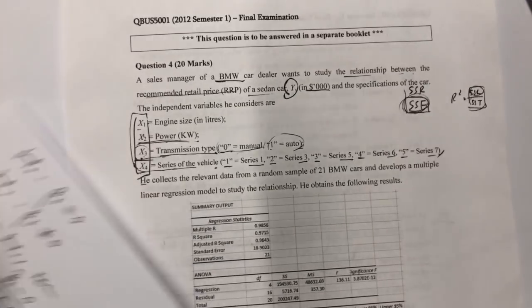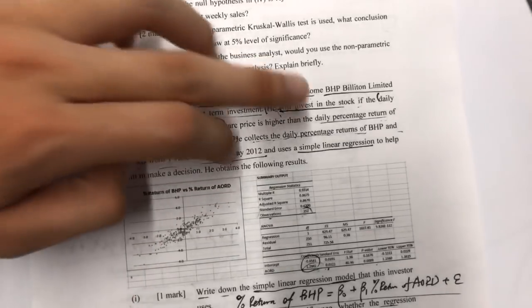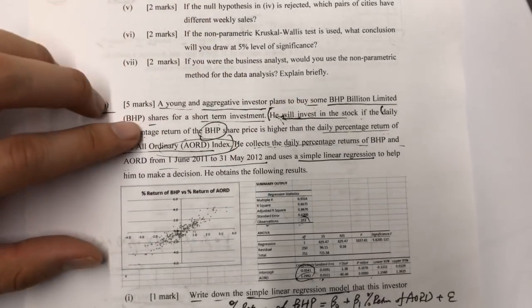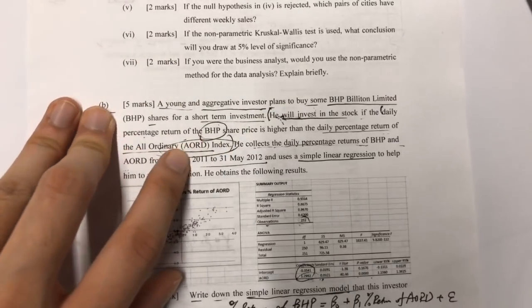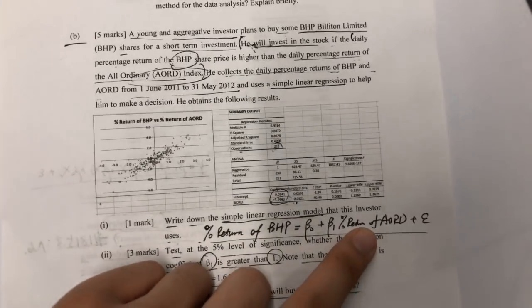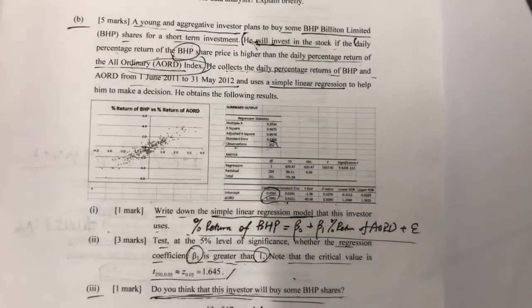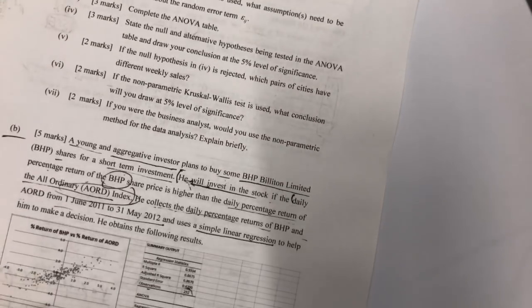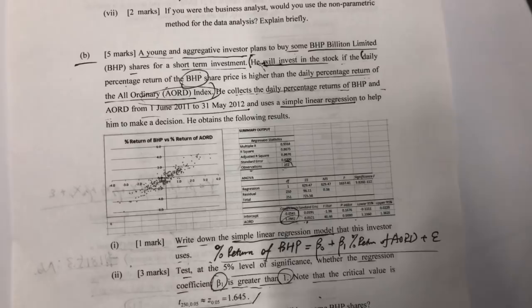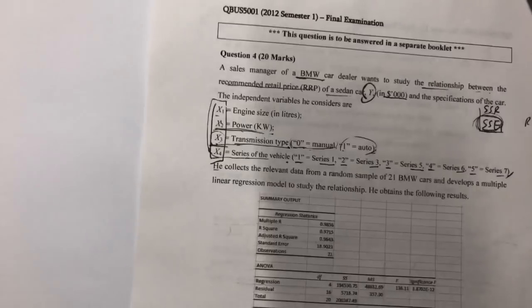In the last question, if you define those variables by yourself, for example, denote y as the return of BHP and x as the return of AORD, then you can write y and x over here. So it's just about whether you have defined all the independent and dependent variables. It doesn't really matter.